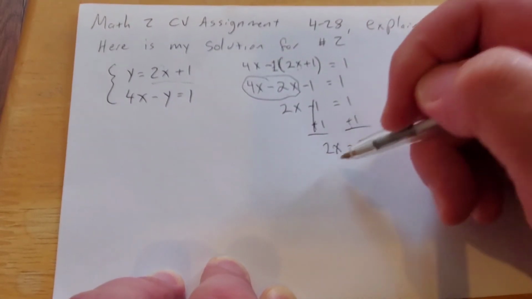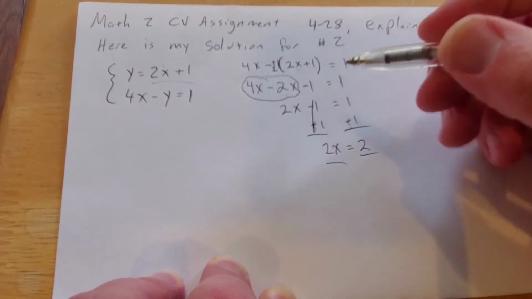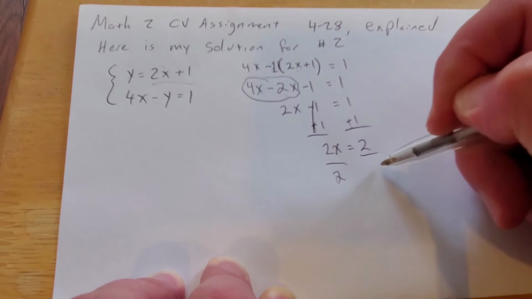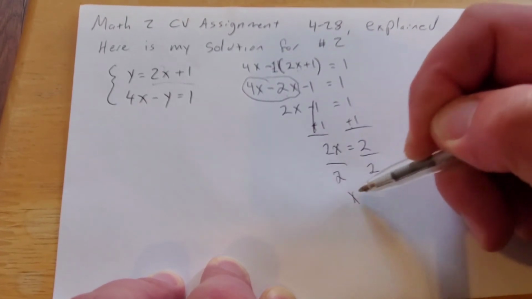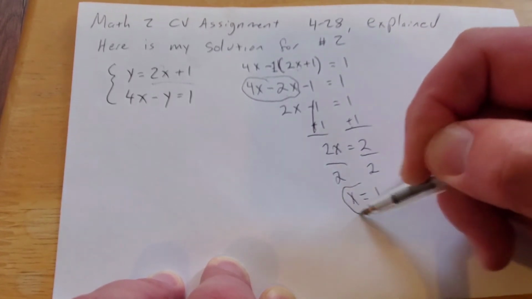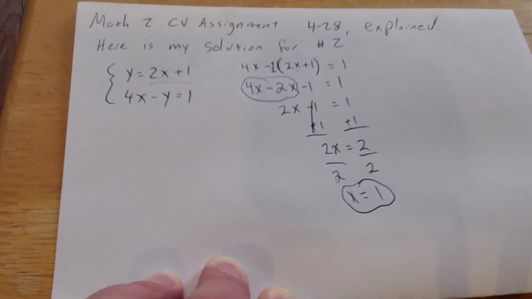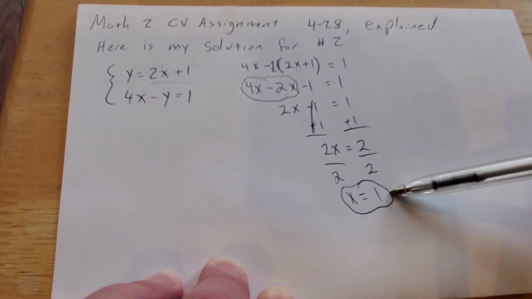And of course, then I will divide both sides by 2. And I'm left with x equals 1. But we're not done yet, because we know that x equals 1, but we don't know about y yet.